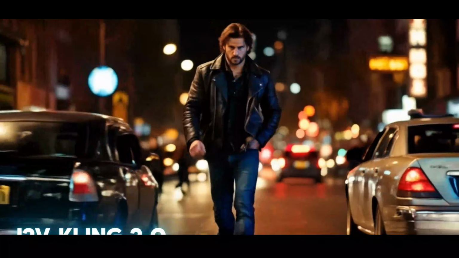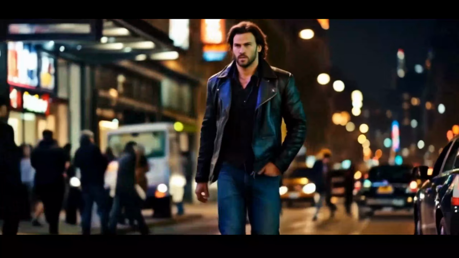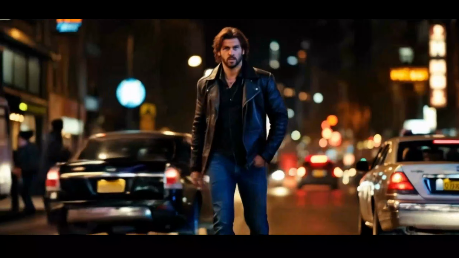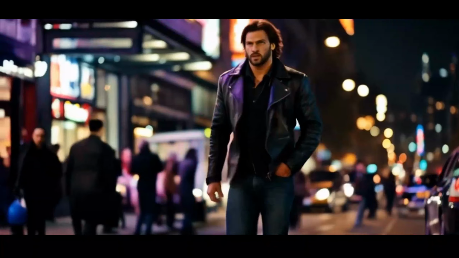And then there's Kling 2.0. Again, just the swagger he has, the overall movement, and look at the hair movement. It's just so nice to look at.